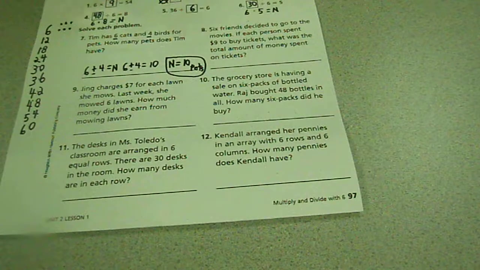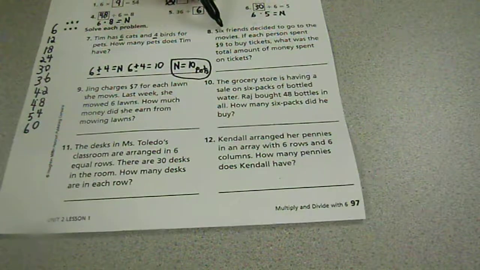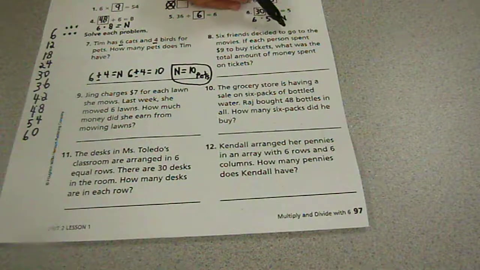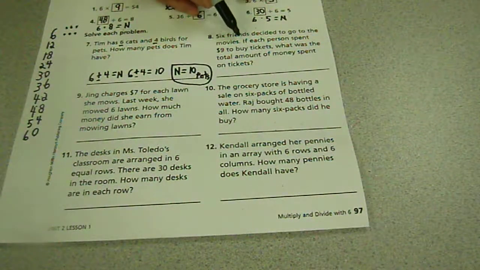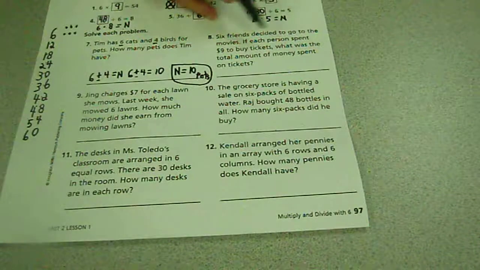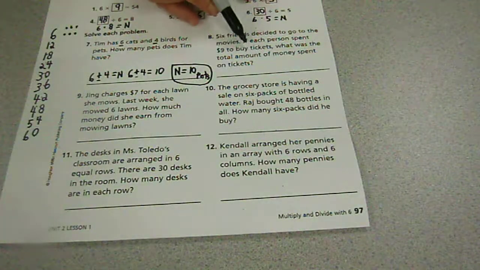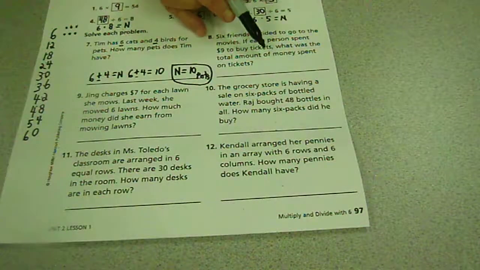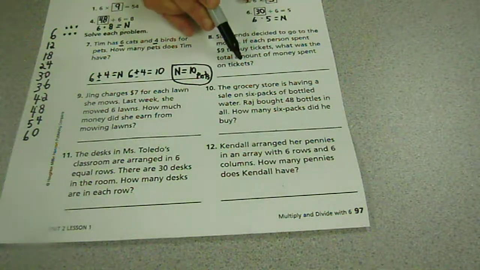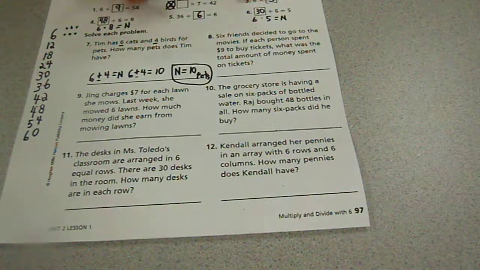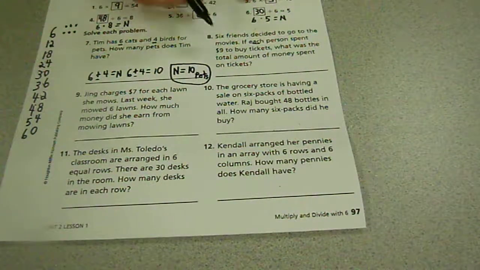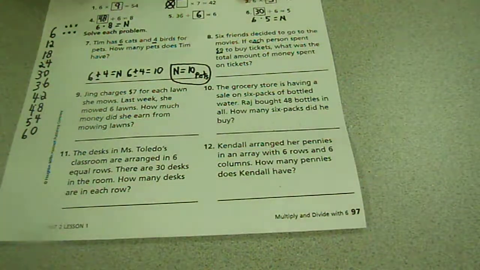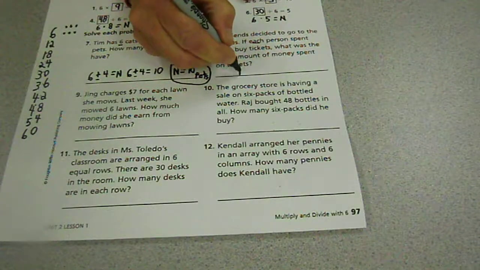Let's look at number 8. 6 friends decided to go to the movies. If each person spends $9 to buy tickets, what was the total amount of money spent on tickets? Well, if each person spent $9, so that would be my each.